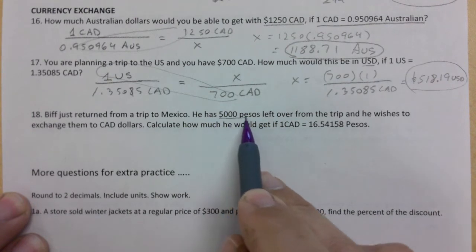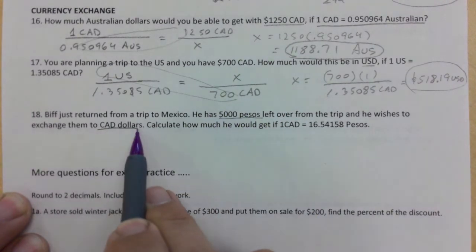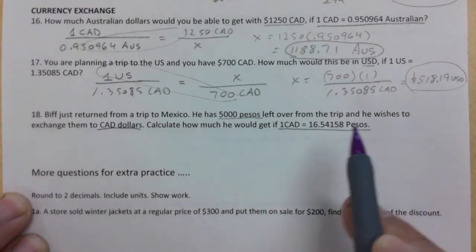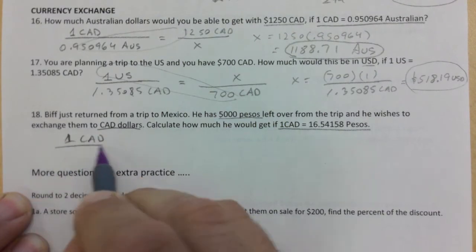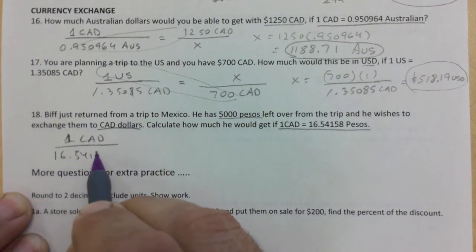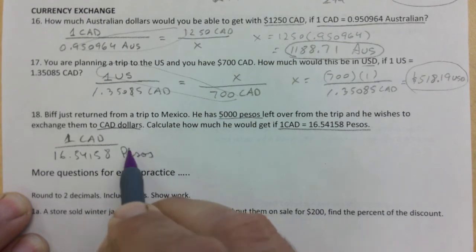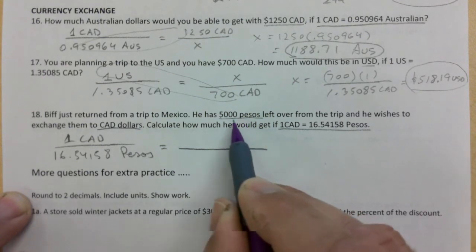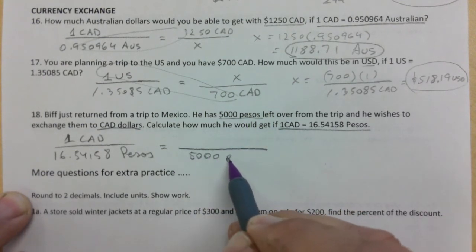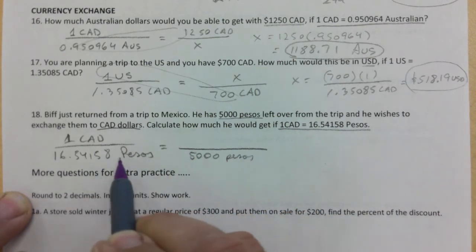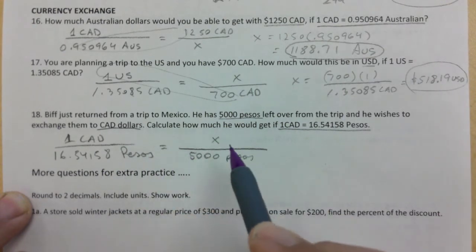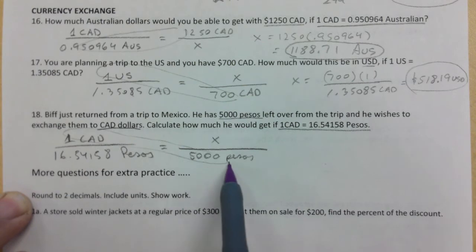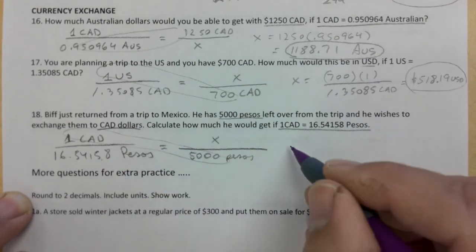So you have 5,000 pesos left from a trip, and you wish to exchange them to Canadian dollars. Calculate how much you would get if this is the case, right? So if 1 Canadian is 16.54158 pesos, right? Then on the other side, you put the big number, the 5,000, across, right, where the pesos are on the other side. So you go like that. So here you would cross multiply like that and divide by that, okay?